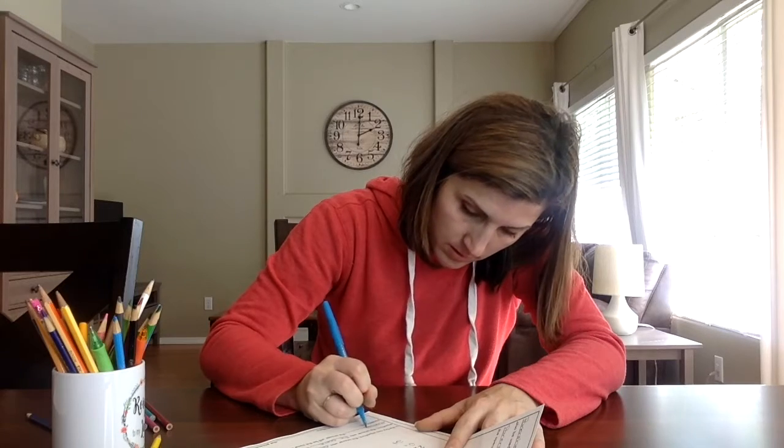When you only add or only multiply, the answer will be the same when you move the parentheses. Always do the operations inside the parentheses first.